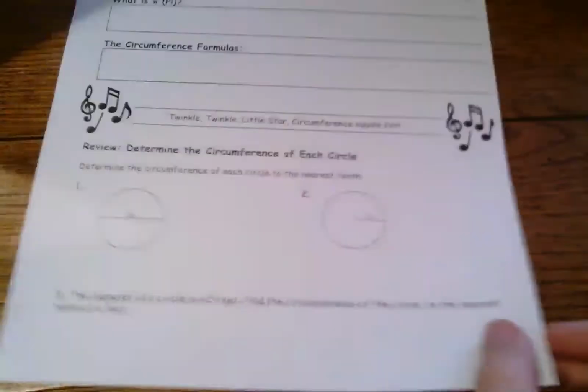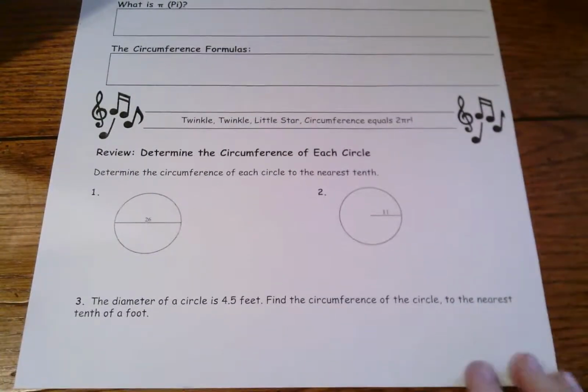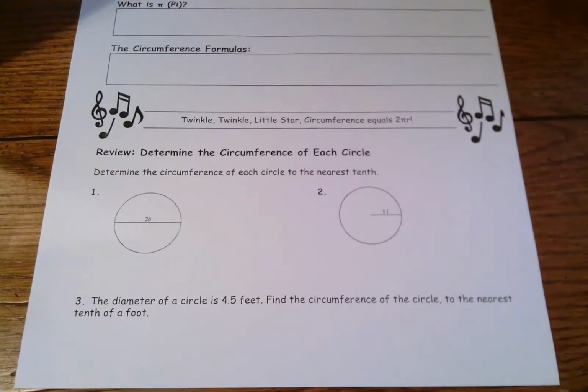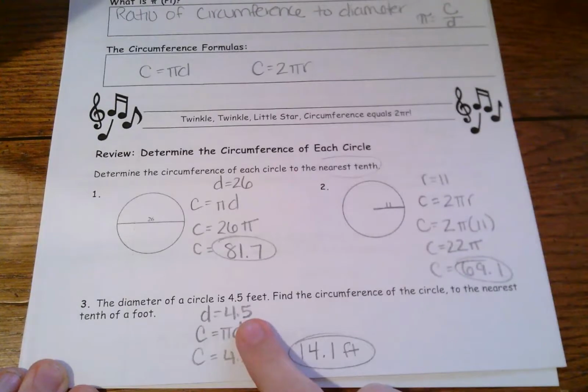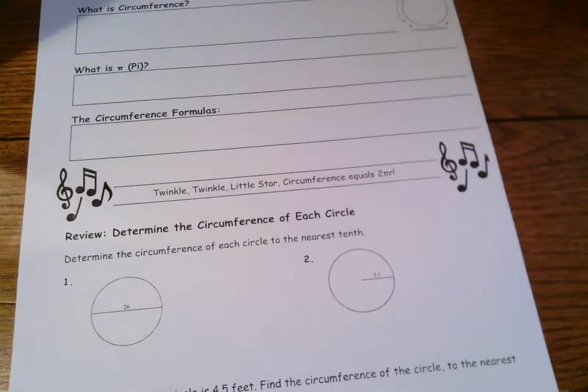All right, perfect. So now what I want you to do is find this third one. Go ahead, pause the video, and try number 3 on your own. Welcome back. For this one, it gave us the diameter. So I wrote d equals 4.5. I used pi d as my formula, plugged it in to get 14.1 feet. Okay. All right, so go ahead and flip the page.